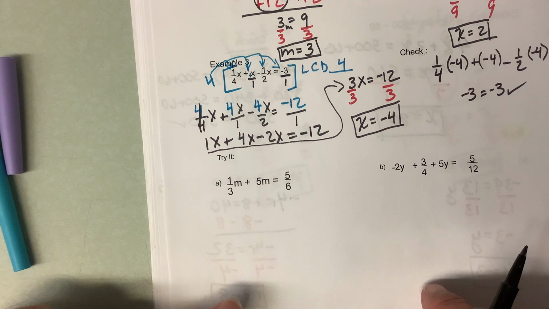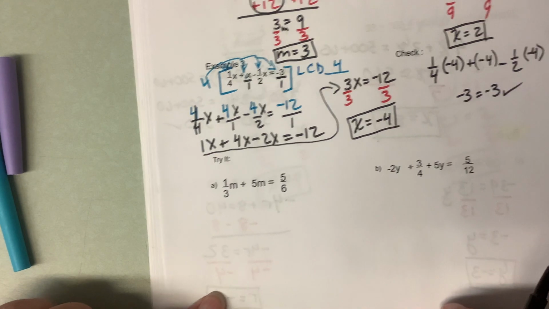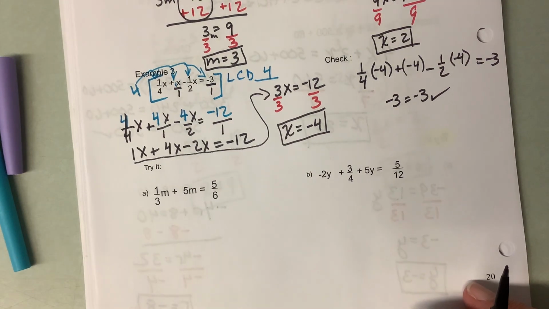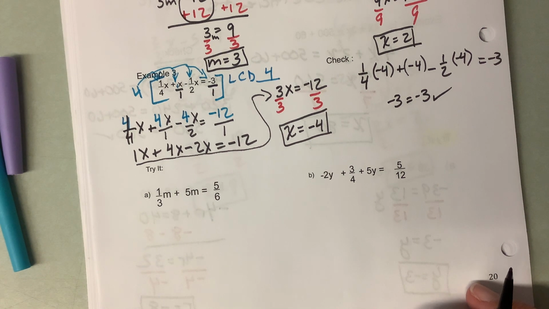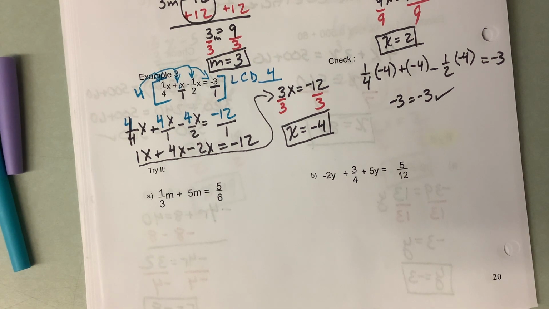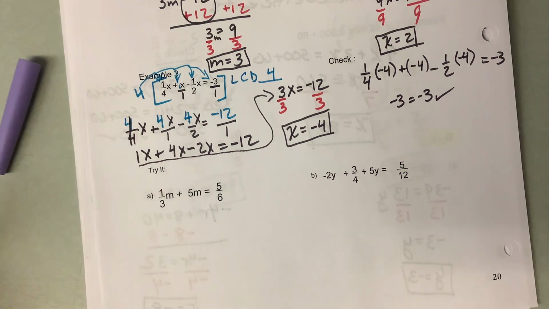You try these two problems. You can do them. They're not that bad. Turn off the video. I really hope you're trying the problems, because if you don't do math, you're never going to learn math.